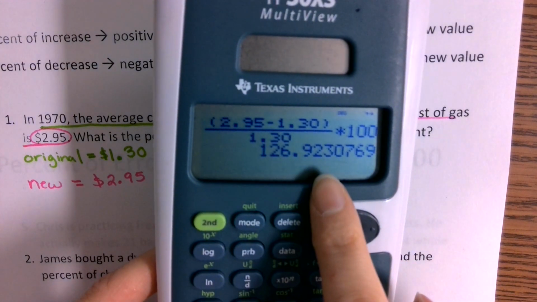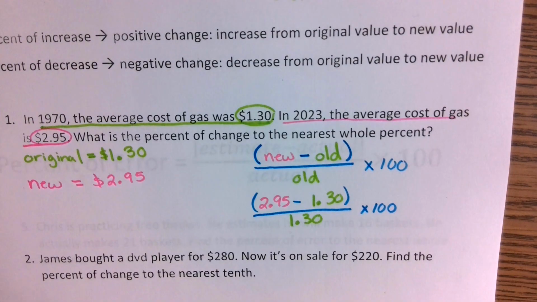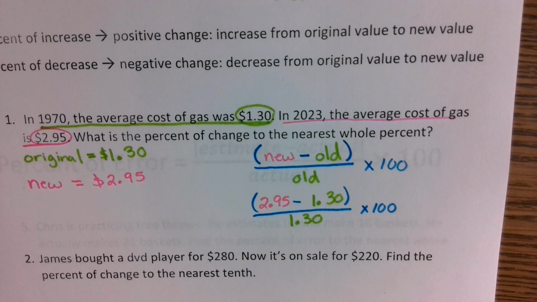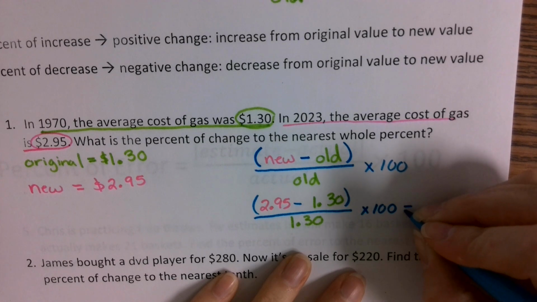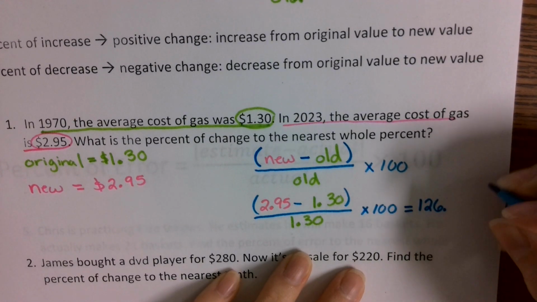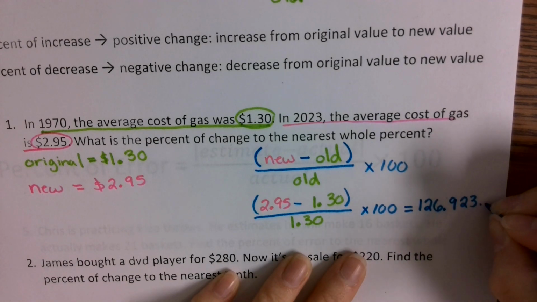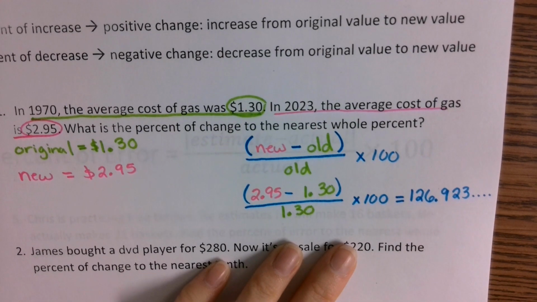There's my answer. I get 126.9230 and so on and so forth. And that's okay. Remember we talked about yesterday that you can have a percentage higher than 100%. It just means that it more than doubled in price. Okay? So when we're working that out, I'm going to put equals 126.923, and it's going to keep going on, so I'm going to put a little dot, dot, dot right behind it.